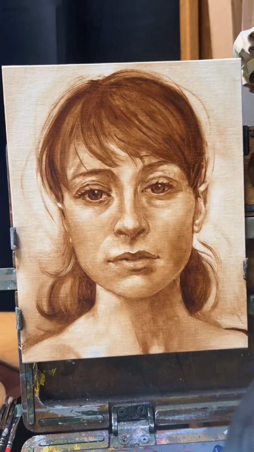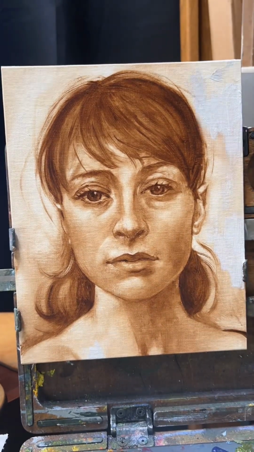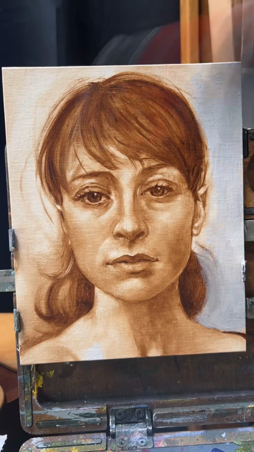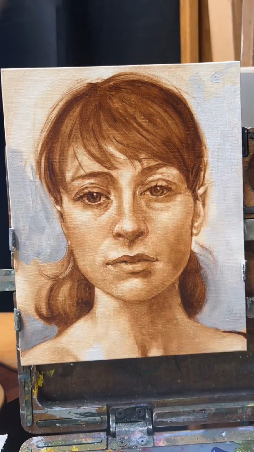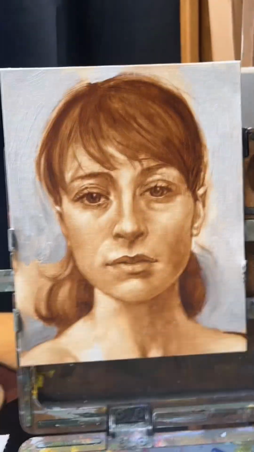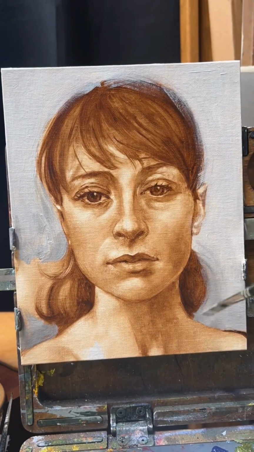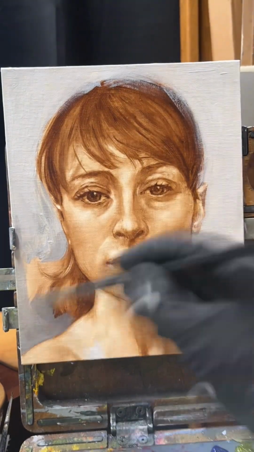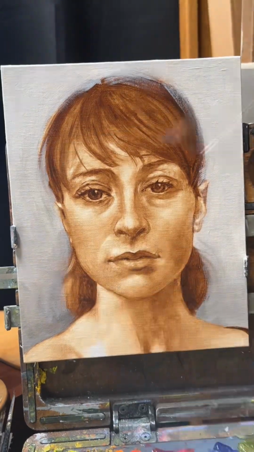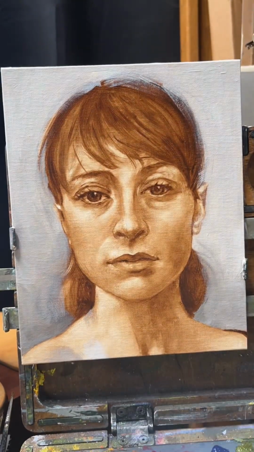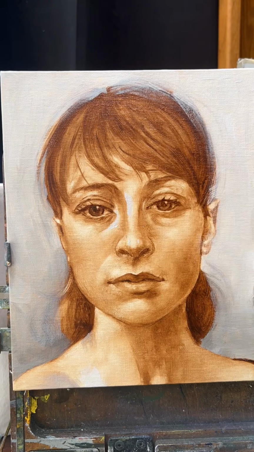Okay, let's walk you through this painting. I don't have a script, so this is raw, uncut. So I started with a background, and I do that because it's low risk, it's an easy entry point, and it provides context for the values for the rest of the portrait.